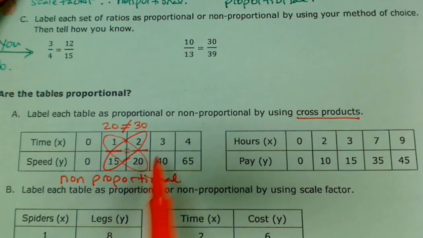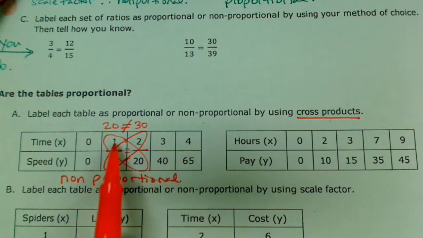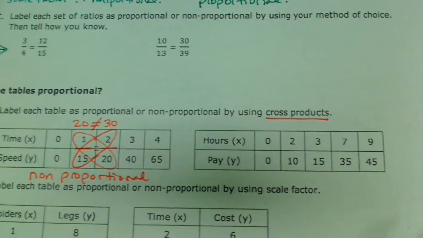Now, I could have used any two numbers in the table. I could have used 1 over 15 and 4 over 65. It didn't matter which set of numbers. They all have to be equal. So let's look at the second table.